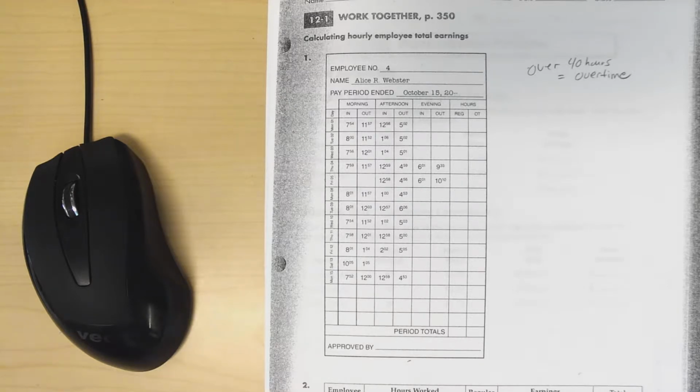So it's not if you work 10 hours one day and your normal time the other. So I'm going to have you turn to page 350.